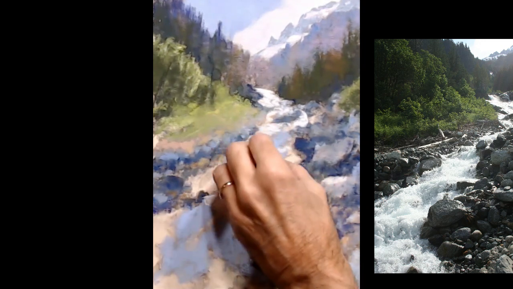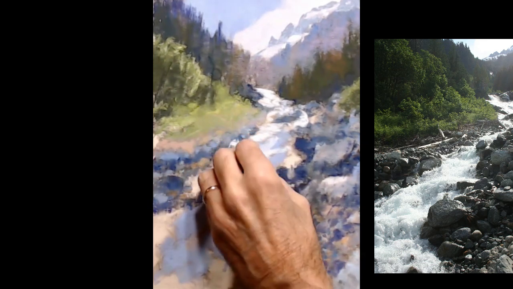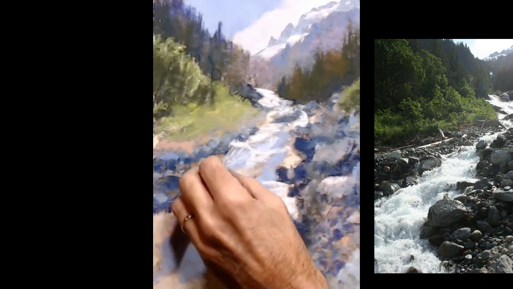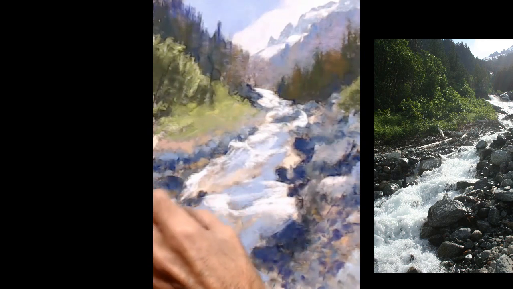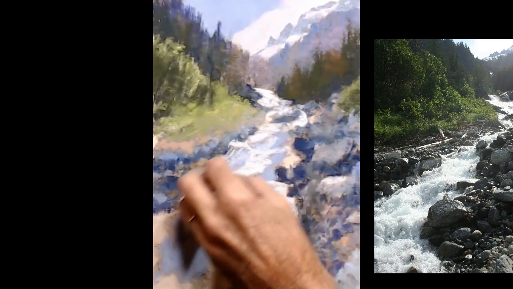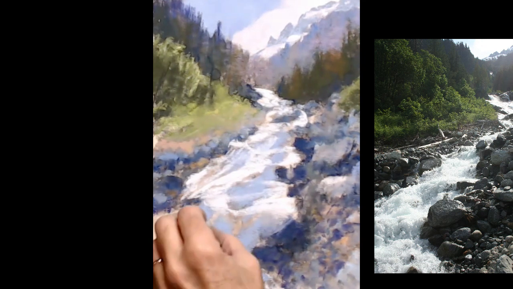And be loose with your hand in terms of strokes. Look how I kind of scribbled that in there for the highlights of the rushing water coming down the hill. So we want to be rough with our strokes when we're doing something that's conveying motion. It just tends to be not only fun, but it does more accurately capture the activity of this particular scene.